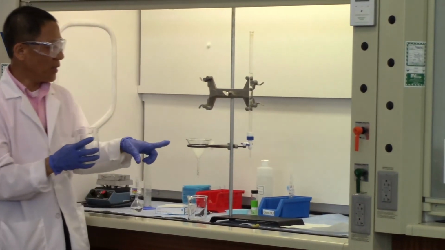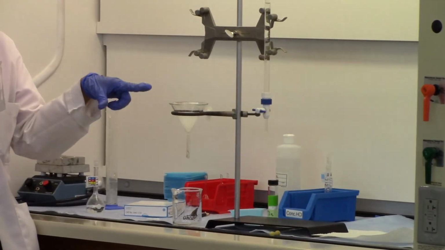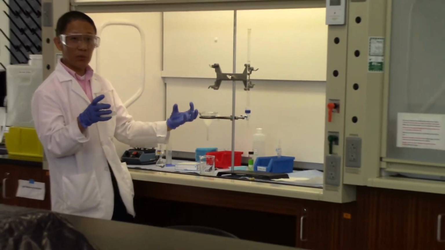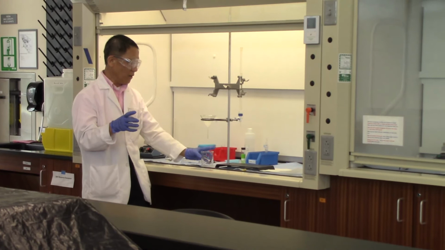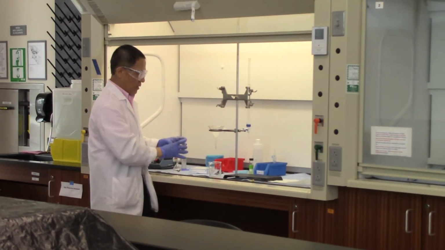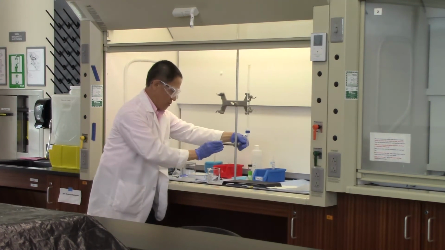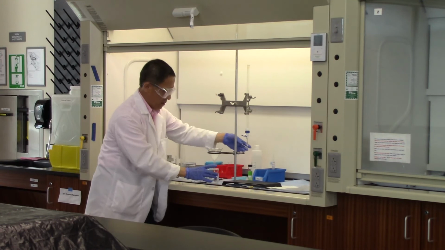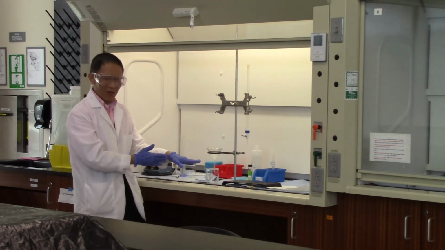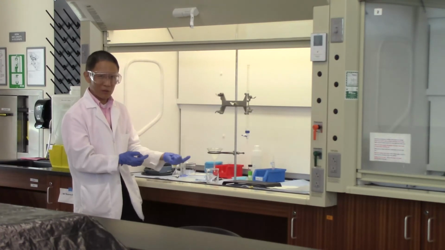Keep in mind, you don't want to overflow the top edge of the filter paper, because otherwise the sample can go through the filter paper from the outside. When you're doing the filtration, make sure the tip of the funnel is a little bit lower than the top edge of the beaker, and you can see the liquid dripping through quickly.